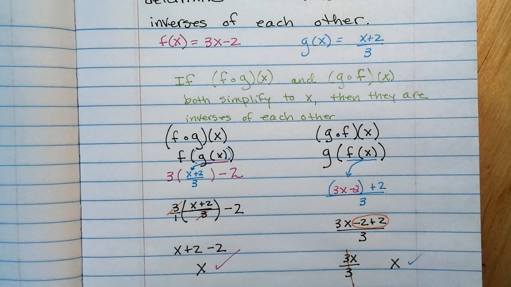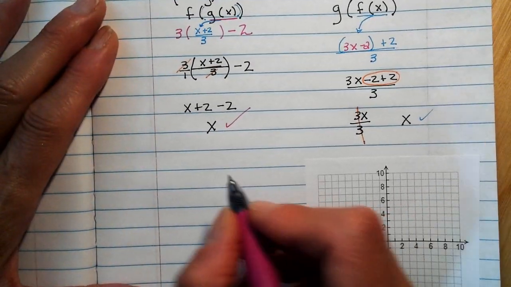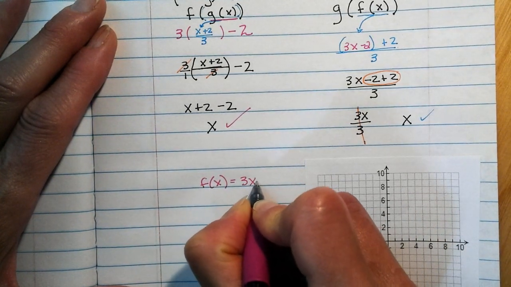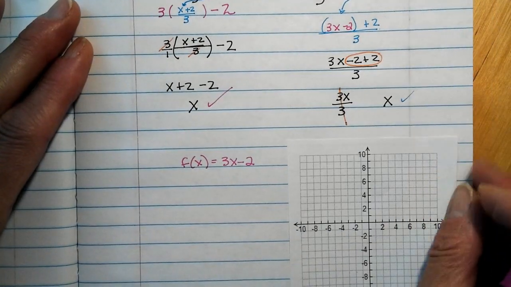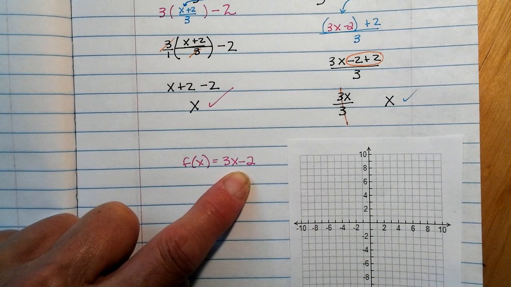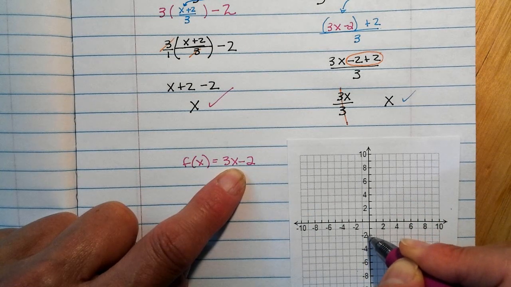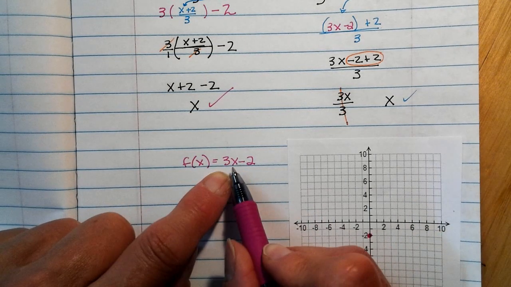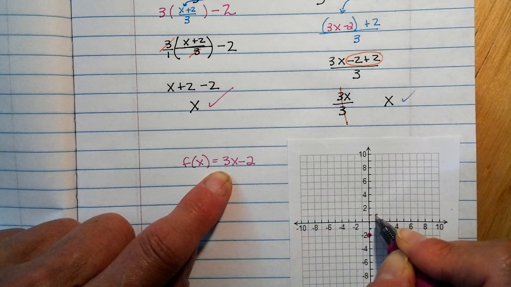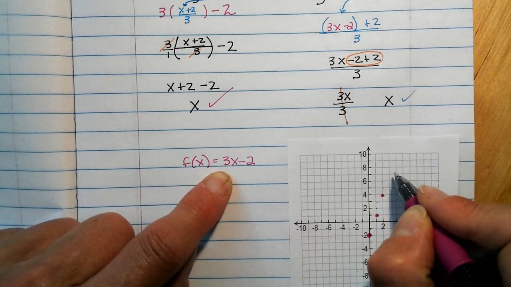Now that I've showed you how to figure it out algebraically, I'm going to show you again on the graph. So we are going to plot our f function. Our f function, f of x, was 3x minus 2. So this is a linear function. It should be fairly easy to graph. We're going to start at our y-intercept, and our y-intercept is negative 2, which is right here. We have a slope of 3, which means we're going to go up 3, right 1. 1, 2, 3, right 1. 1, 2, 3, right 1. And so forth.